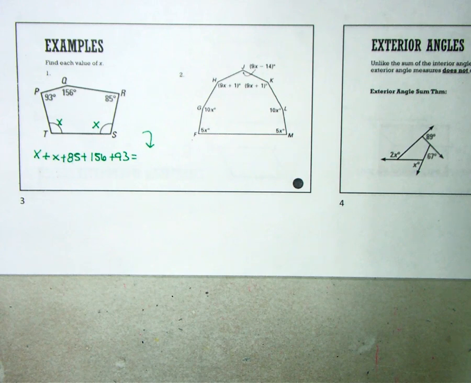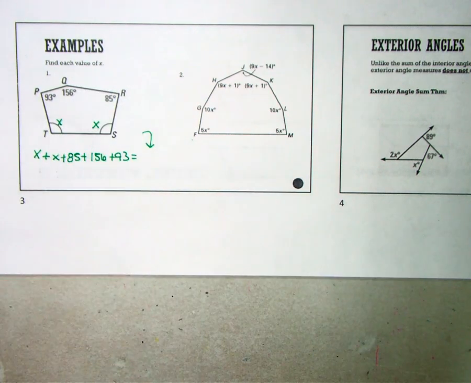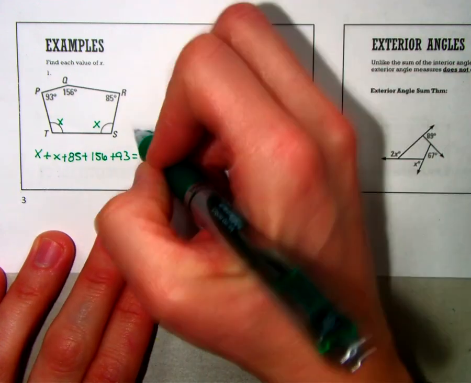And that's where this theorem comes in. It's going to help us find that total so that we can use it to find one particular value. If I know all my other values, what do those last values have to be? Okay, so this thing has 1, 2, 3, 4, 5 sides. So that means I'll take 3 times 180, which is 540.